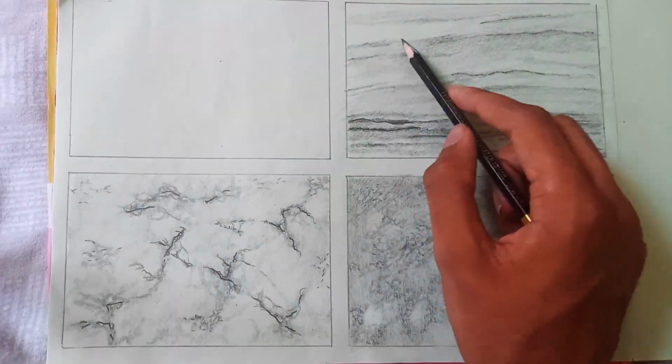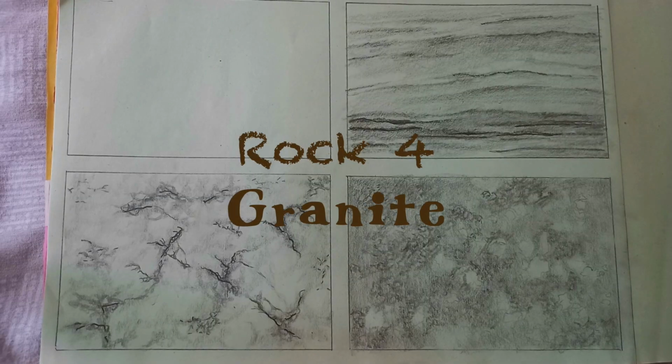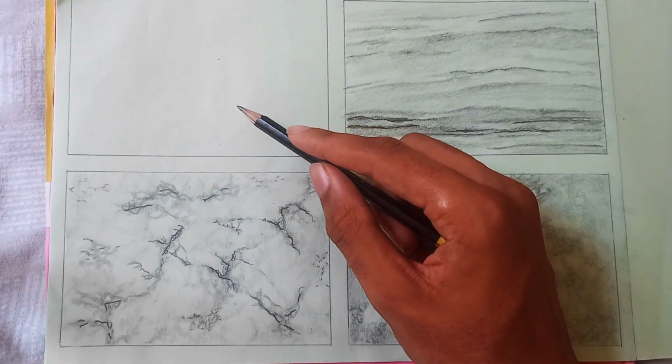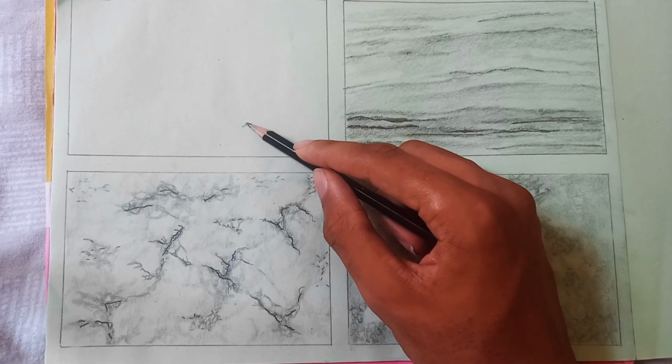We can move on to our fourth and final rock, which is granite, which is probably my favourite out of the four, I've got to be honest. But it is also the most tedious.